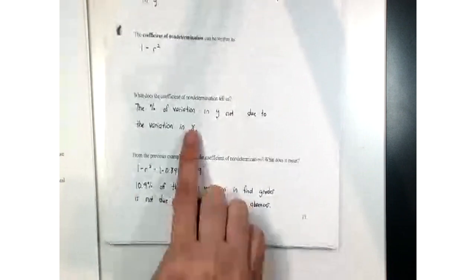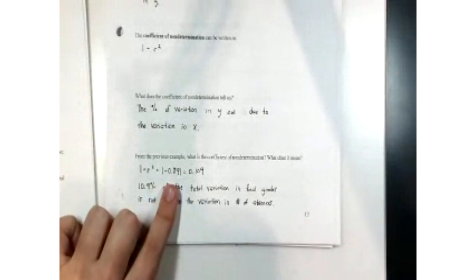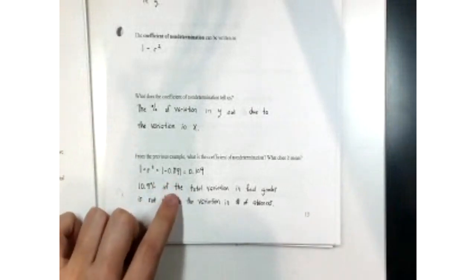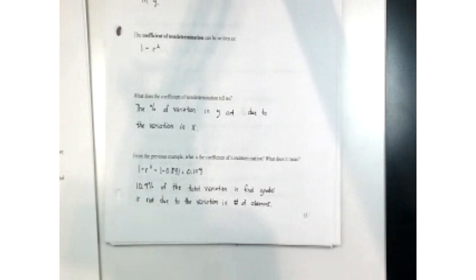Based on that definition and our previous r squared of whatever it was, 0.891 or something like that. So then from the previous example, what is the coefficient of non-determination? So you just take 1 minus r squared. Easy enough. And that's 1 minus 0.891, which is 0.109.